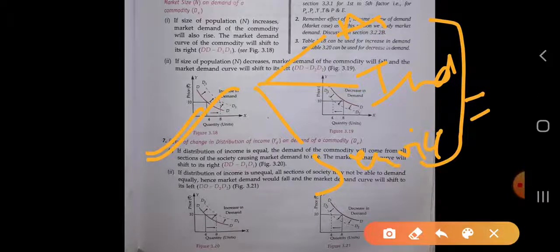What does it mean? It means any income which is employed or distributed in the three sectors: agriculture, industrial, as well as the service sector, there should be equal distribution. It does not give more priority to any one sector. The distribution of income should be equal, so that it will improve equality in society. In that condition, if the distribution of income is equal, the demand for the commodity will come from all sections of society, causing market demand to rise.